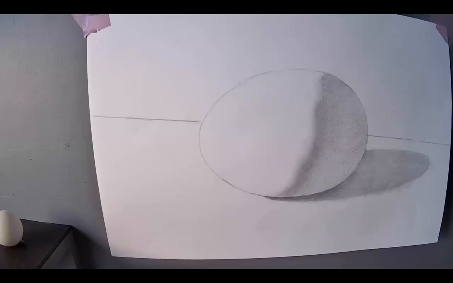But if we just go back quickly to one of the many drawings we've looked at, instead of going back to Michelangelo, let's go to Raphael.